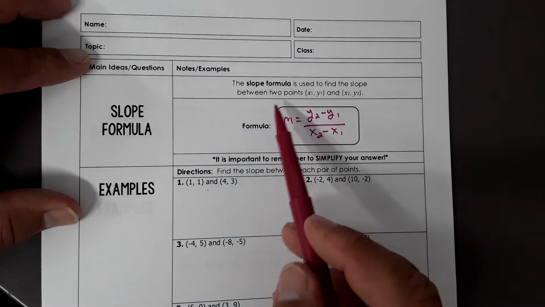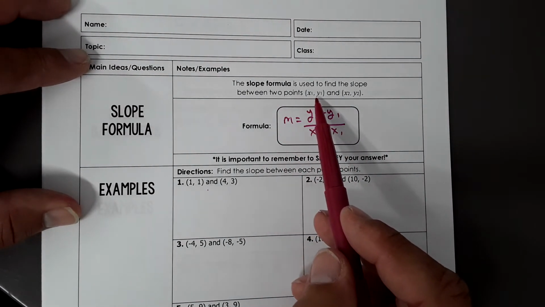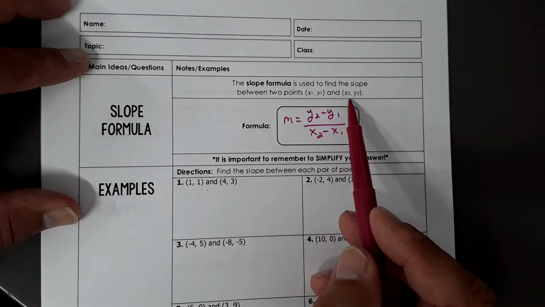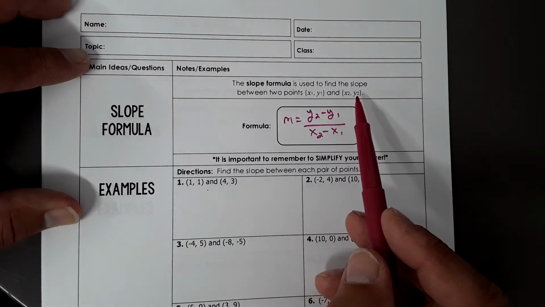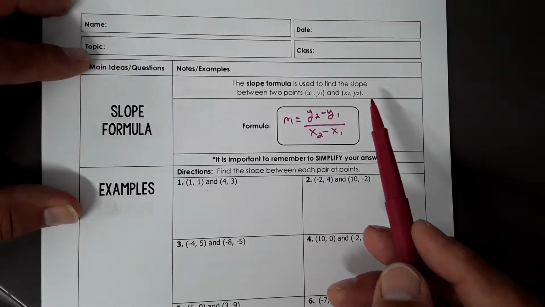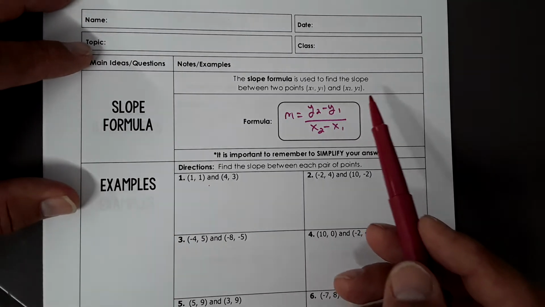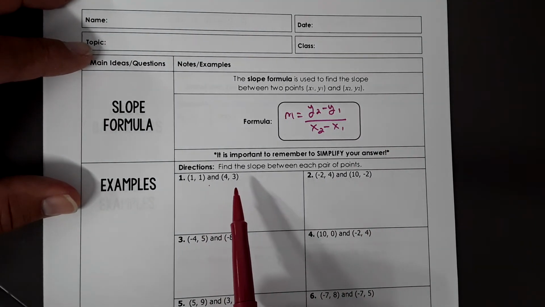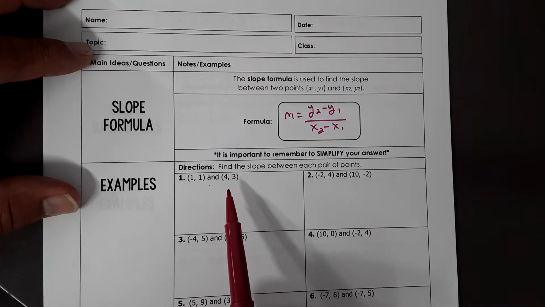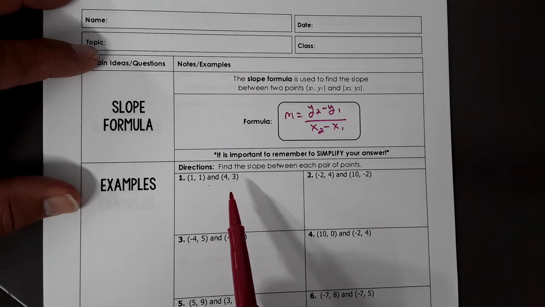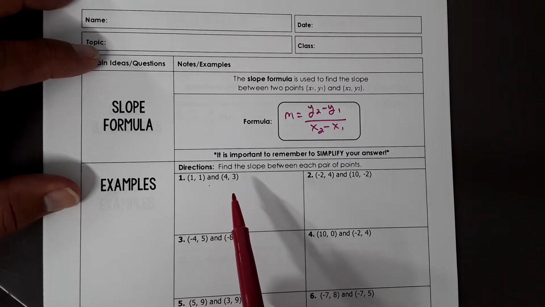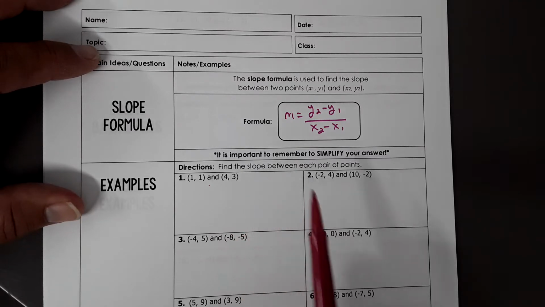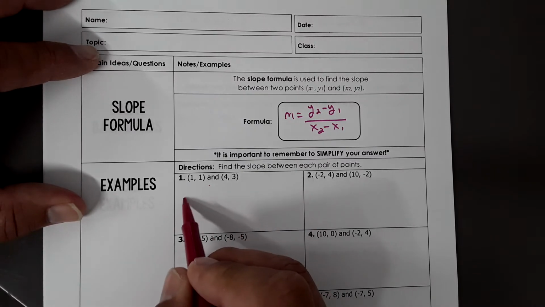So what do these stand for? Well, x1 and y1 stands for one of the ordered pairs, and x2 and y2 stand for the other ordered pair. So to put it in other terms, find your 2 y numbers and subtract them, and that's going to go on top of the fraction. Then find your 2 x numbers and subtract them, and that goes on the bottom of the fraction.